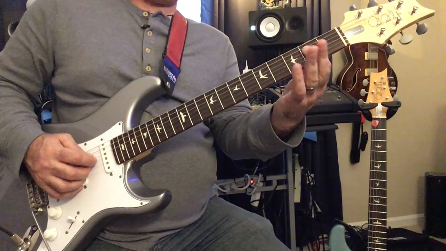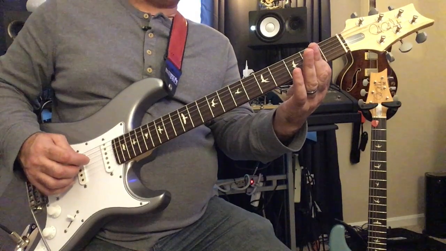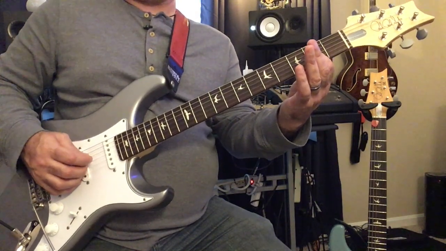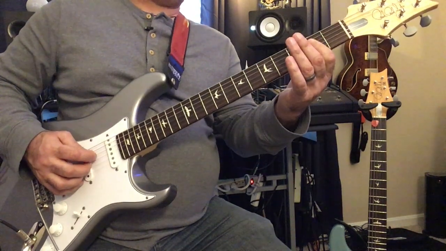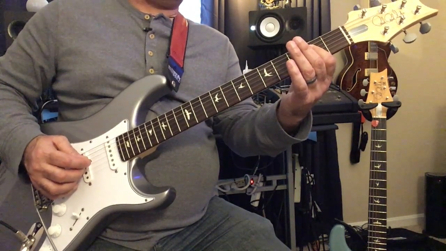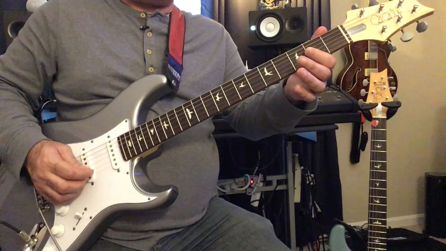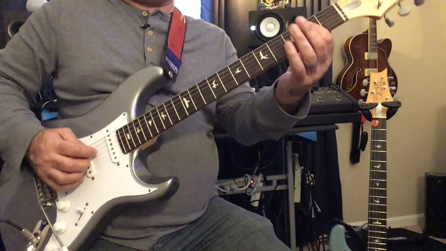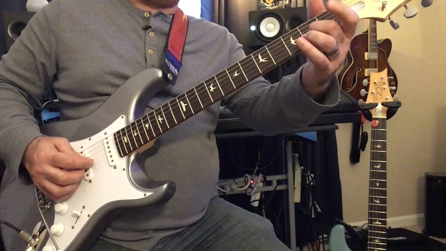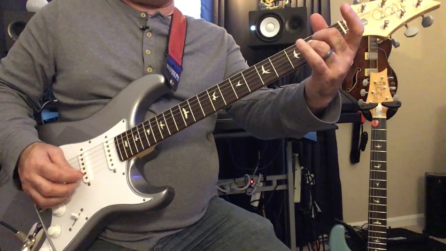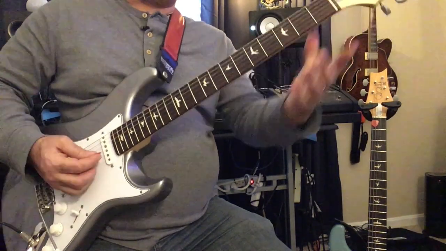That's an A major chord triad, okay? It starts on the E instead of the A, so it's inverted, but the E is the 5, the A is the 1, and the C sharp is the 3, okay? If I was to start on the A, it's 1, 3, 5, okay? But those are chord triads.